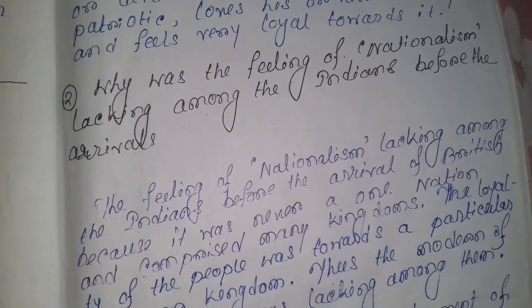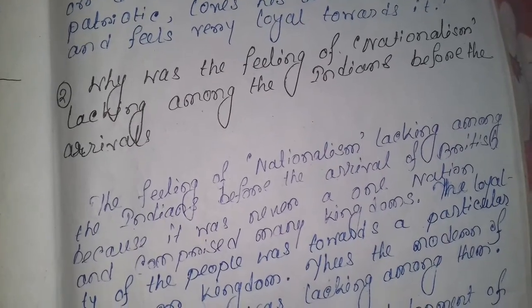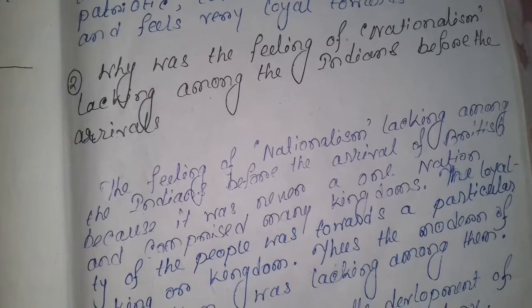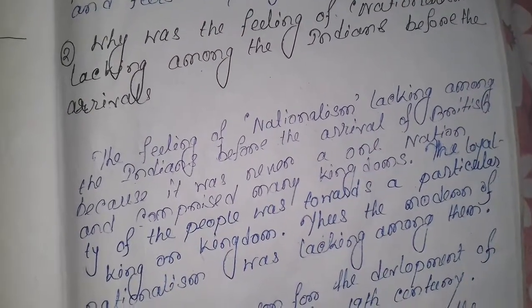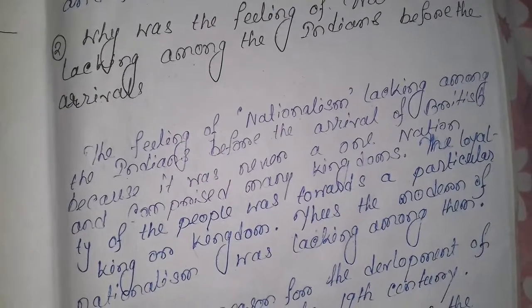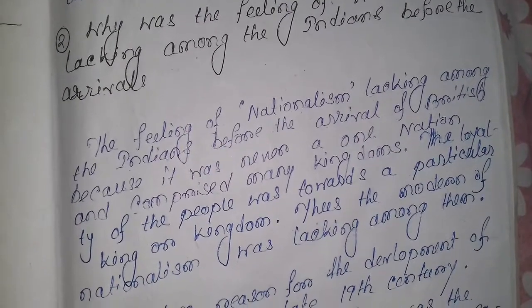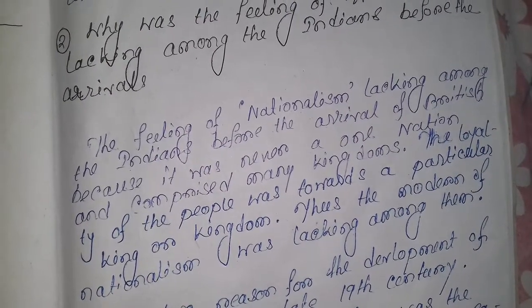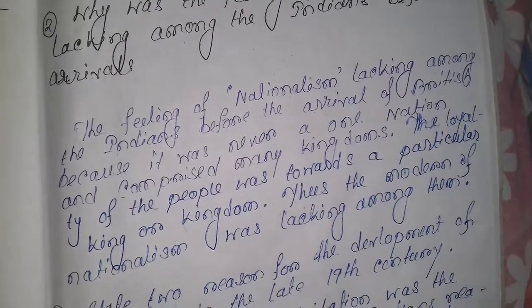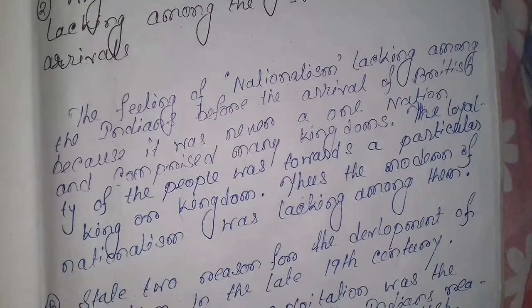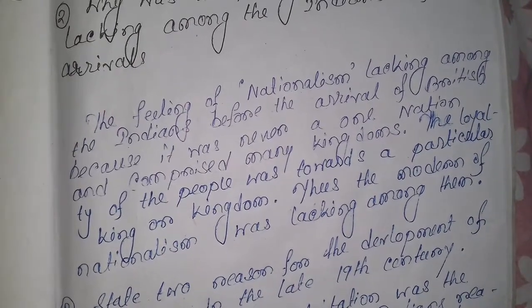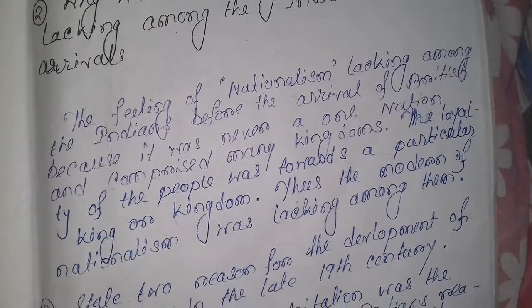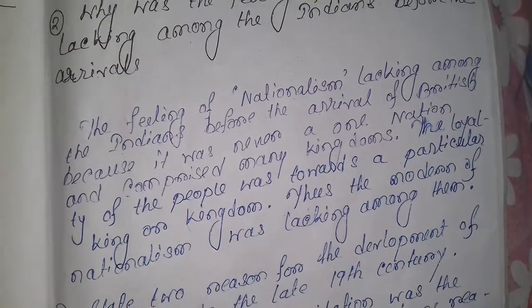Number 2. Why was the feeling of nationalism lacking among the Indians before the arrival of the British? Answer. The feeling of nationalism was lacking among the Indians before the arrival of the British because India was never one nation and comprised many kingdoms. The loyalty of the people was towards a particular king or kingdom. Thus, the modern sense of nationalism was lacking among them.